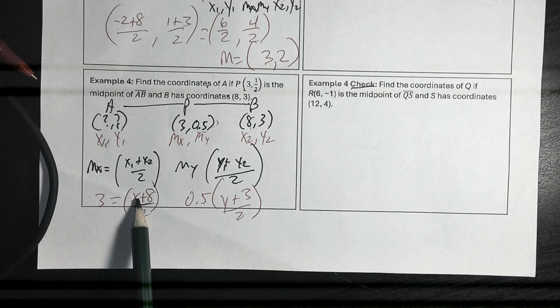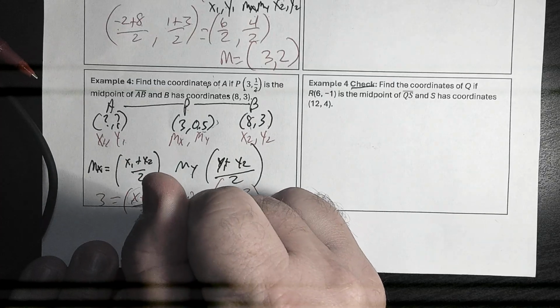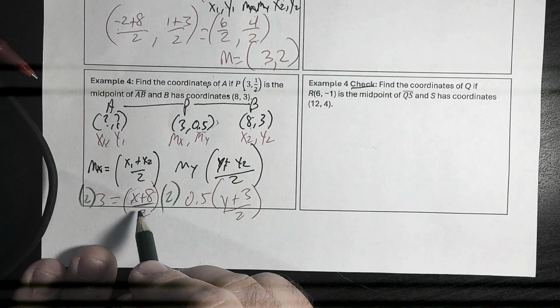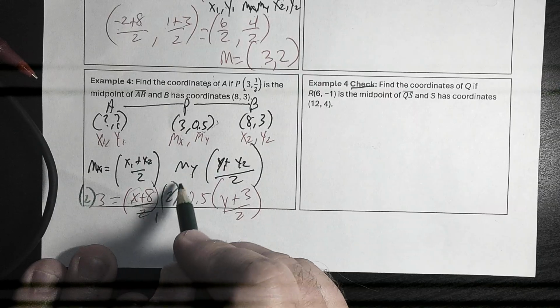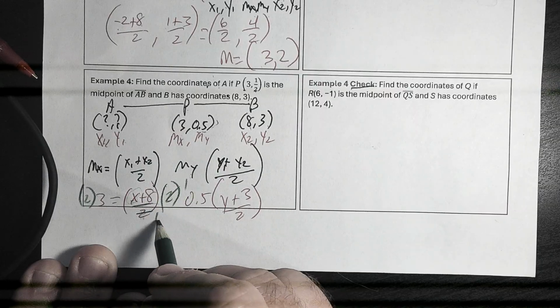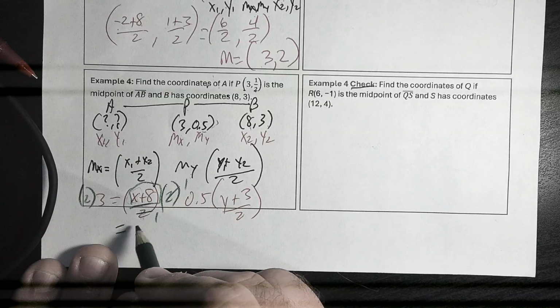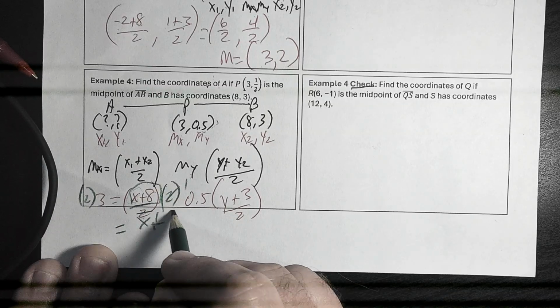So if we want to get x by itself, the first thing we got to do is get rid of the fraction, and the opposite of division is multiplication. So we're going to multiply both sides by 2. So 2 goes into 2 once, 2 goes into 2 once. So 1 over 1, so you're left with just this. So down here, x plus 8.